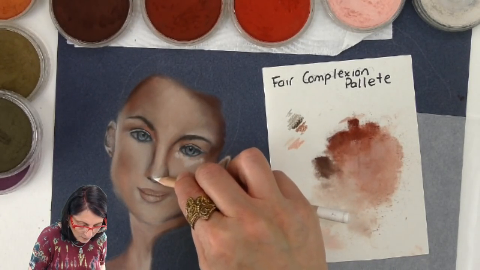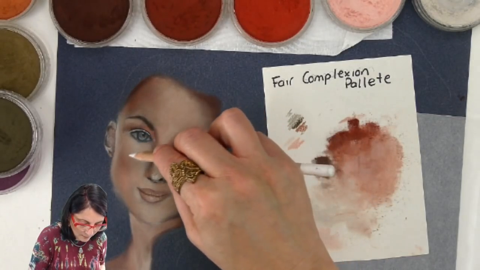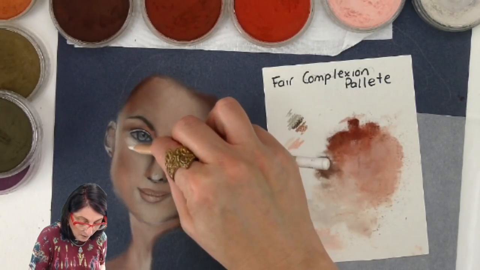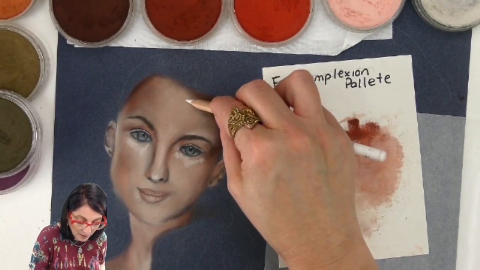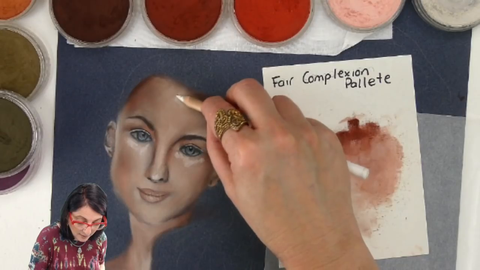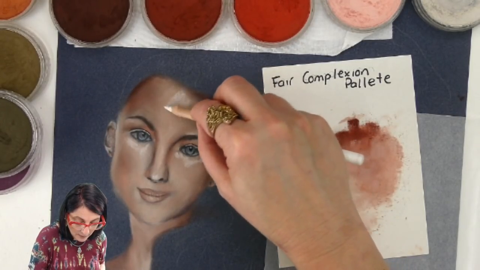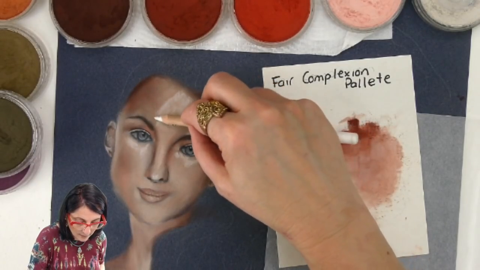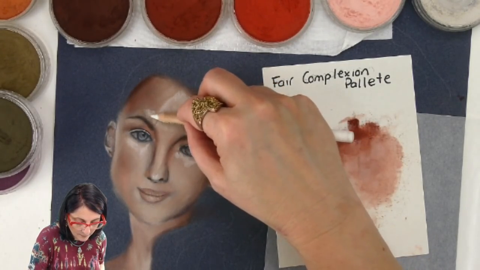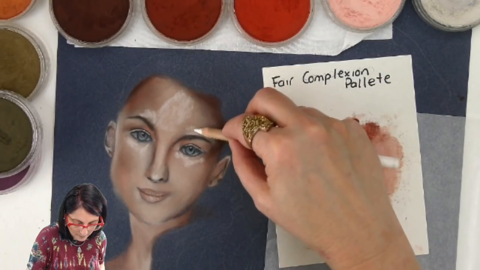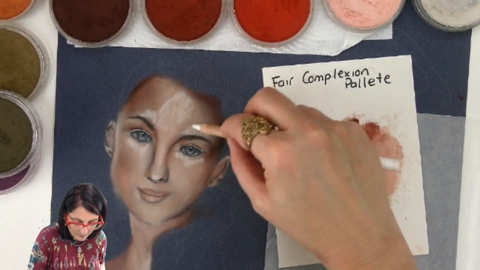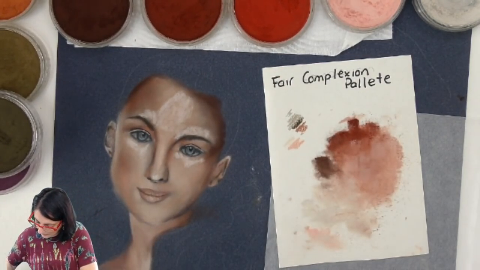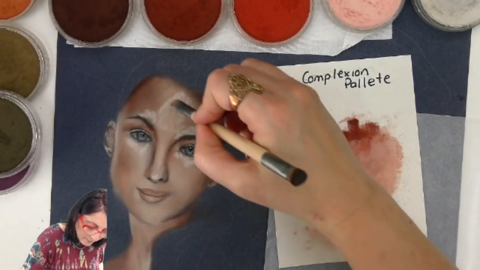Bit of white on her nose. Again. See, look at all the layers. I don't know if you guys have been counting, but I've lost track of how many layers I've put down here. So, hang on, nearly there.